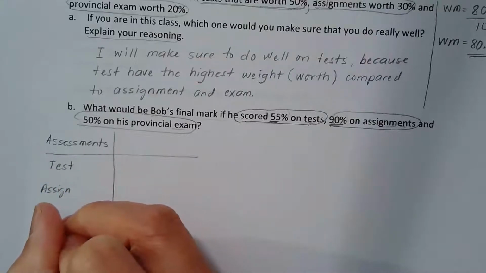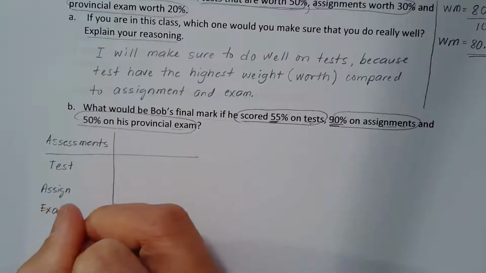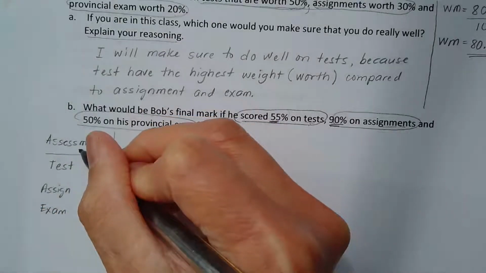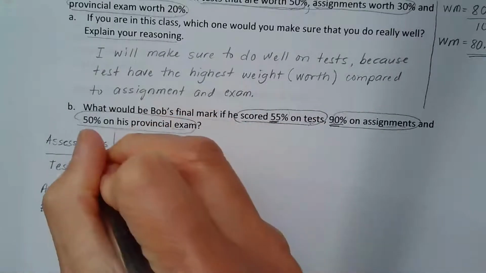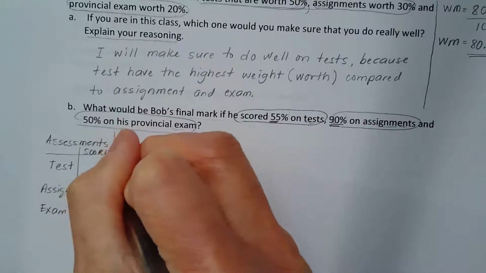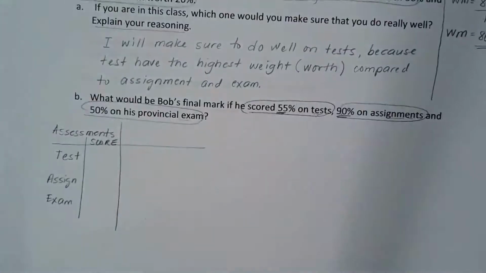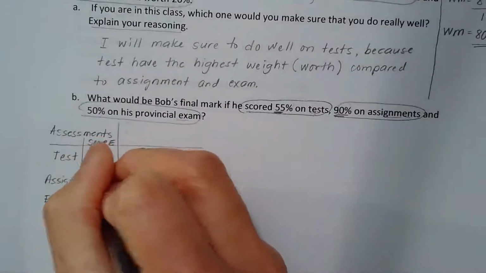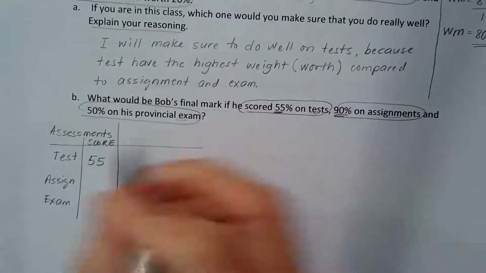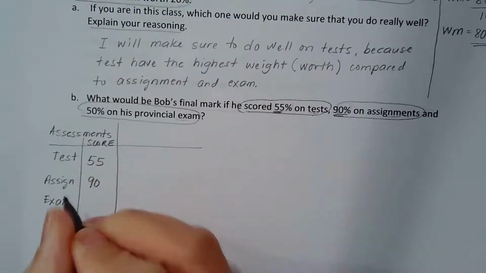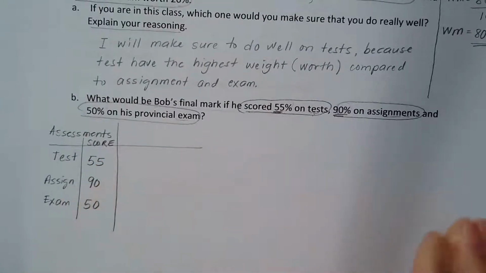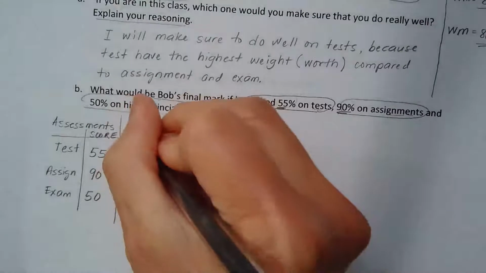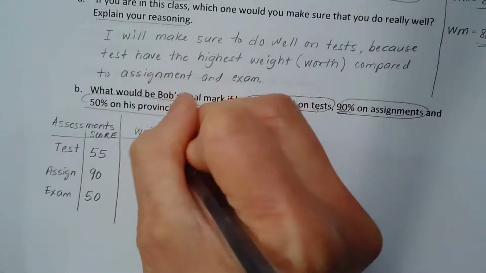And then the other one would be exam. Okay. And I'm just going to write down the score. What he got, actually, the number that he got. So on tests, he scored 55%. On assignments, 90%. And exam is 50. These are all percents. And then these are the weights.